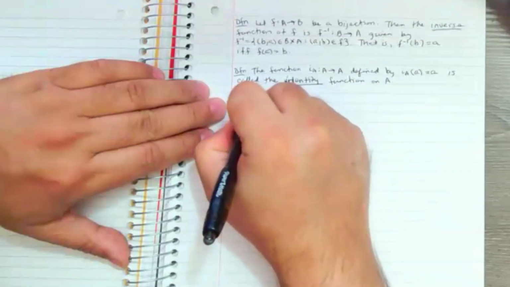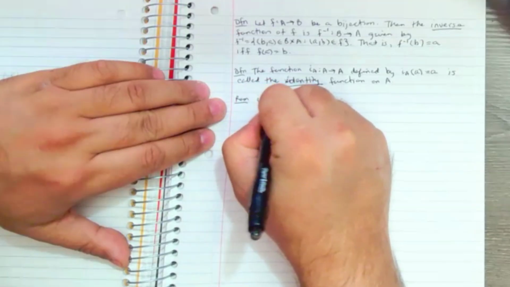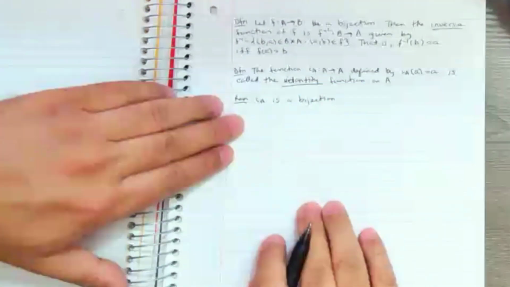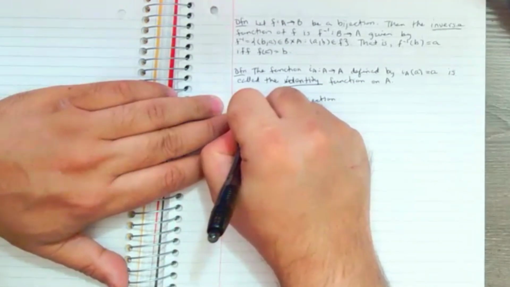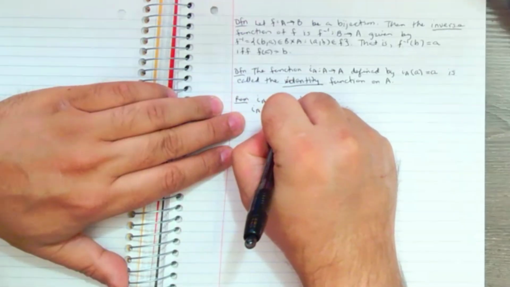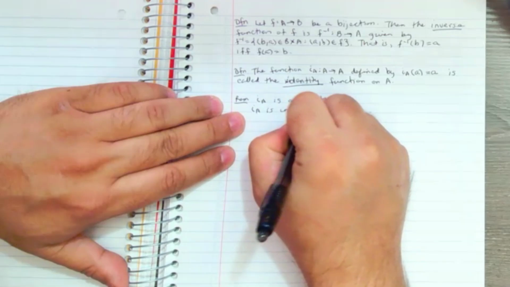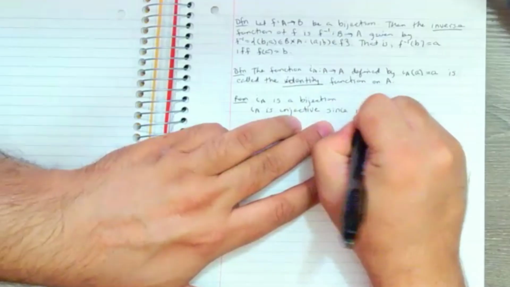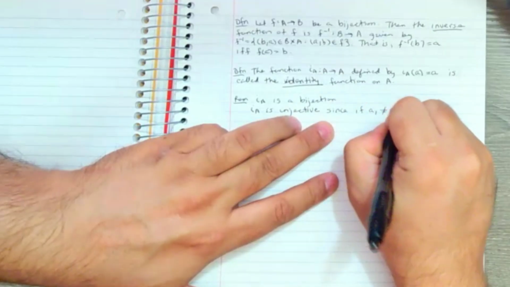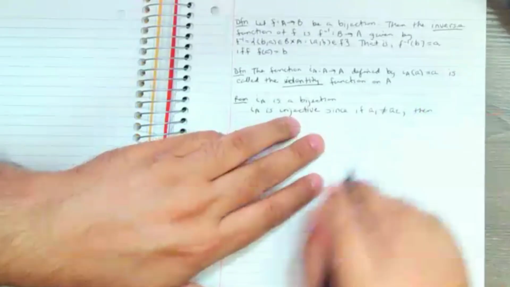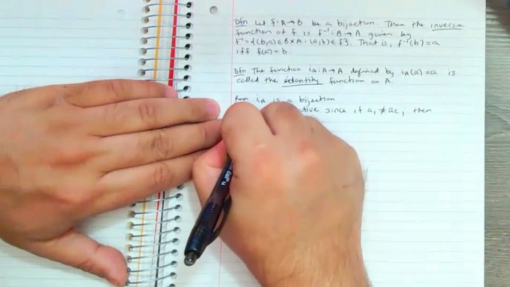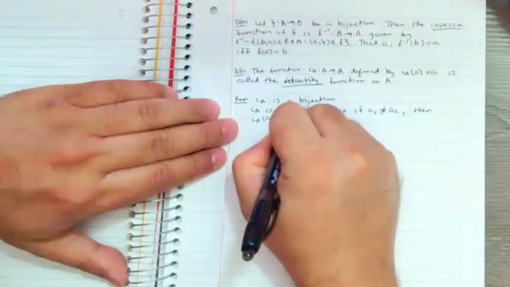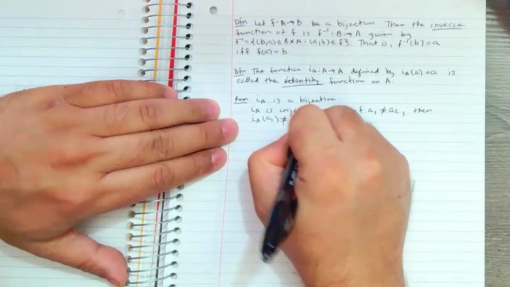So we will show that the identity function is a bijection. So first we'll note that the identity function is injective, since if a sub 1 is not equal to a sub 2, then the identity function evaluated at a sub 1 is not equal to the identity function evaluated at a sub 2.